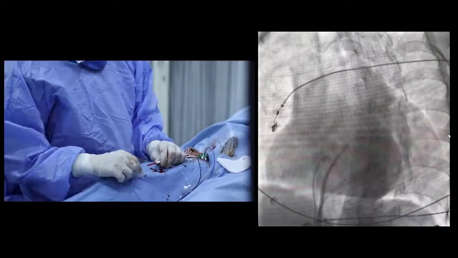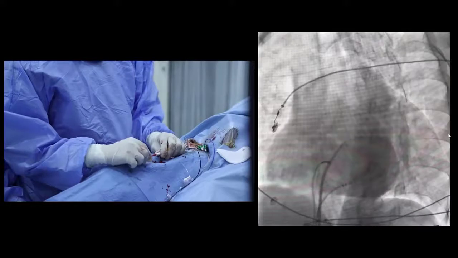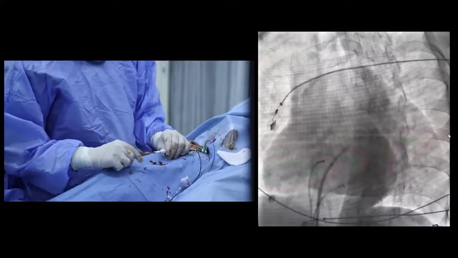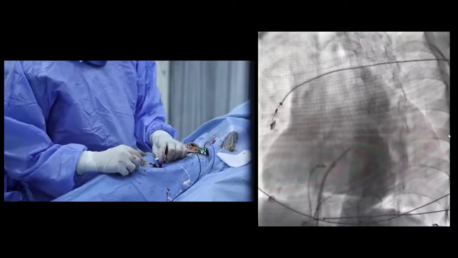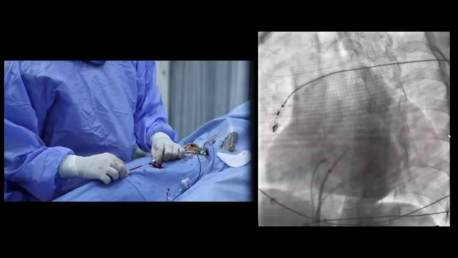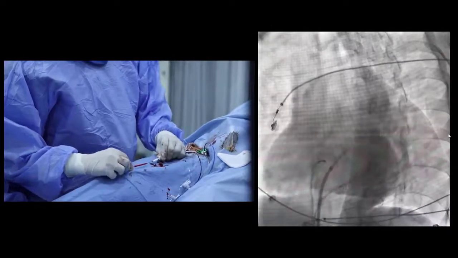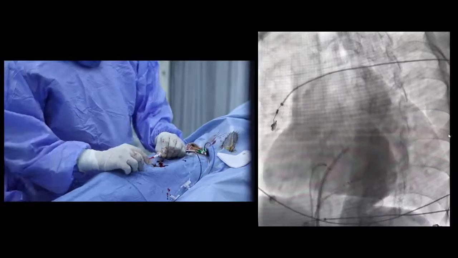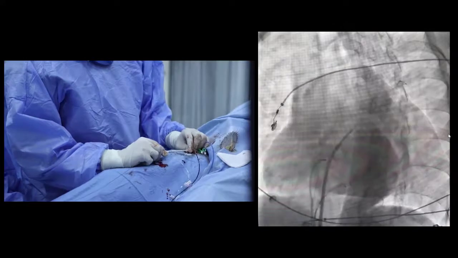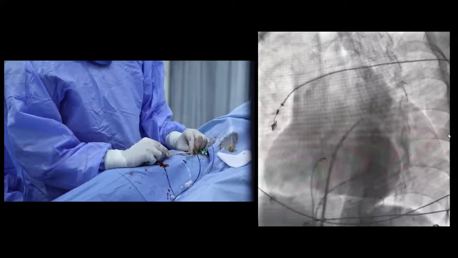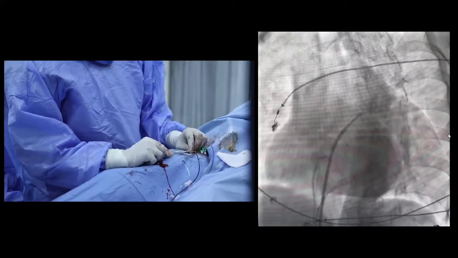Then we insert the long wire via the dilator of the long sheath, to be parked in one of the pulmonary veins, so that we can guide the dilator and the long sheath to bypass the puncture of the interatrial septum completely into the left atrium, so that we can get the catheter into the left atrium.